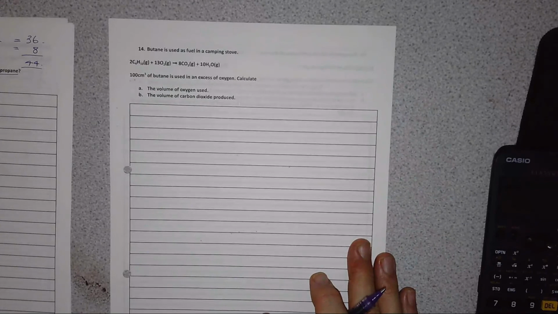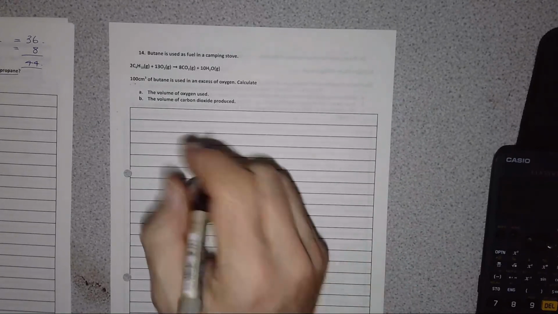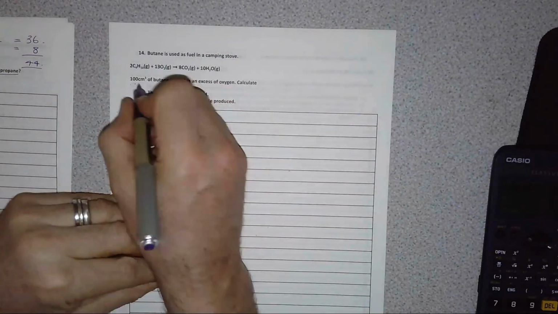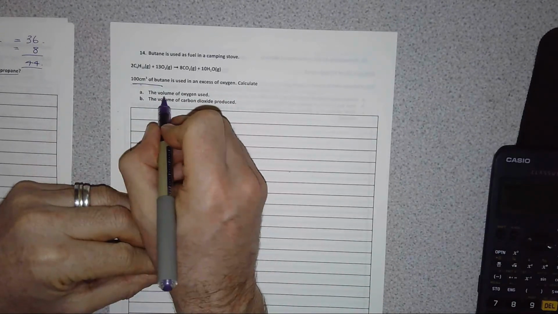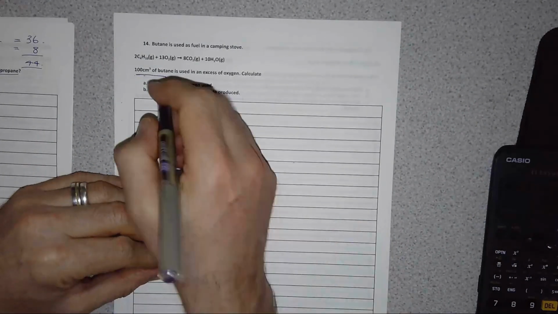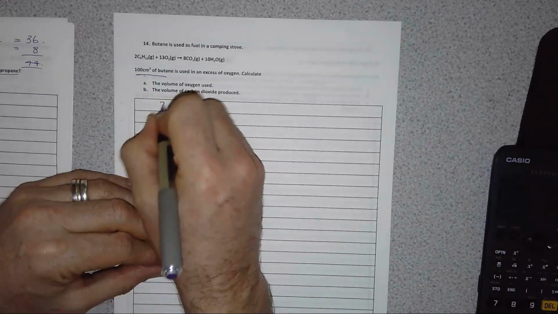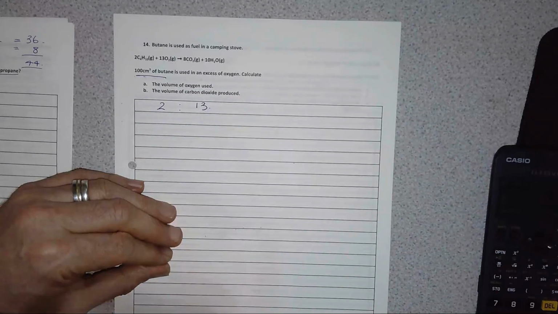And we'll do one more. Butane is used as a fuel in camping stoves. 100 centimeters cubed of butane is used in an excess of oxygen. Calculate the volume of oxygen used. So it is a 2 to 13 ratio.